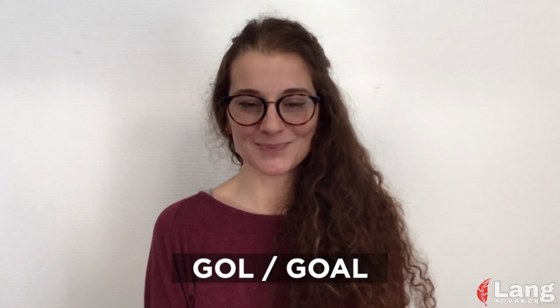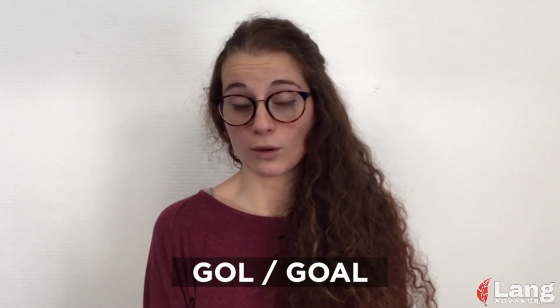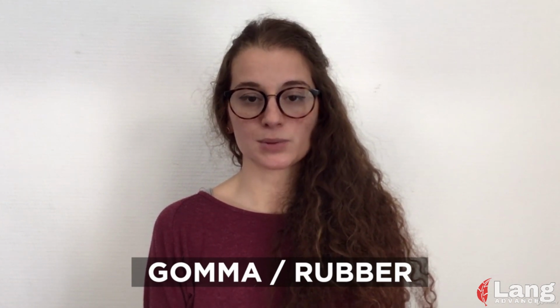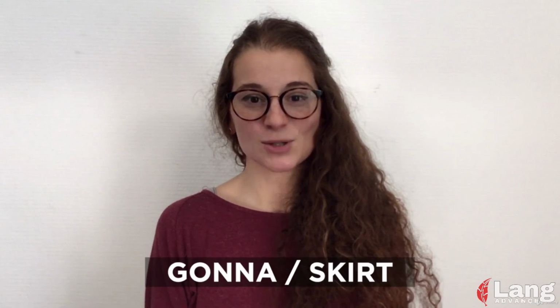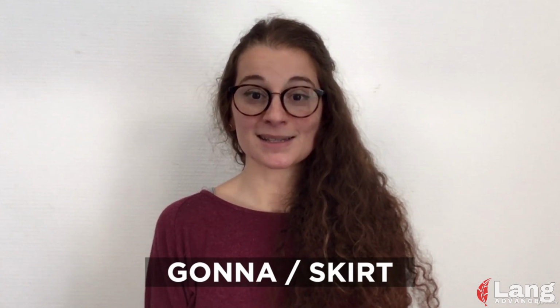So let's see, what about the group GO? Go. So our first word is for our sports fanatic, and it's going to be goal. Goal. And that means goal, football goal, for example. Second word, rubber, is gomma. You have a double M here as well. Gomma. Similar word, but completely different in terms of meaning. Gonna. So, gomma is rubber. Gonna is skirt. Okay, so it's completely different.